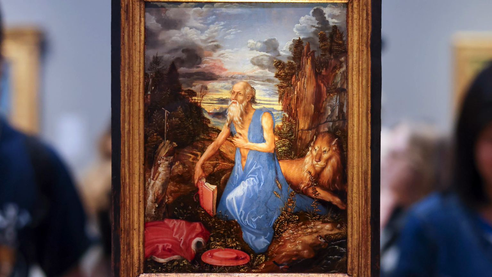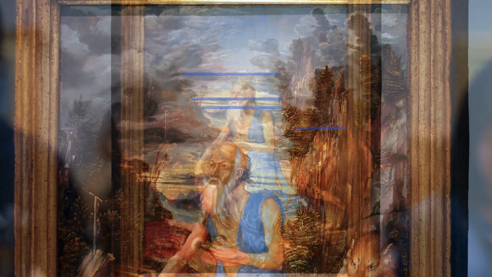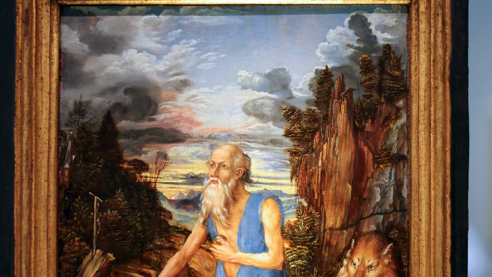A strong horizontal line in the rocks behind him is echoed in the linear stretches of cloud just behind Jerome's head, providing a sense of balance and tranquility. Horizontal lines suggest a state of rest.